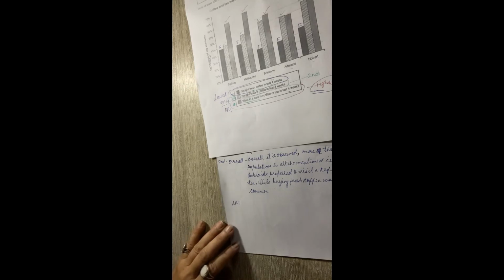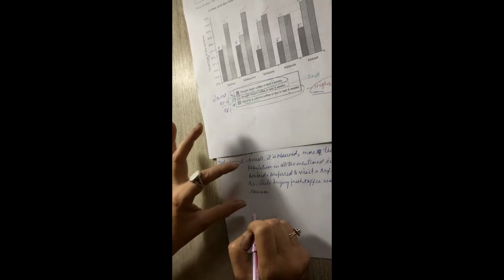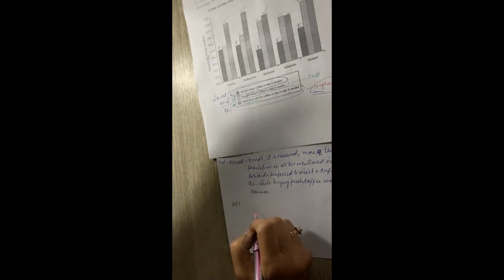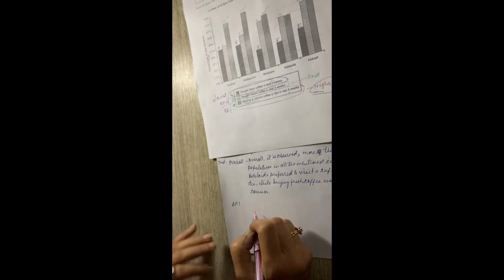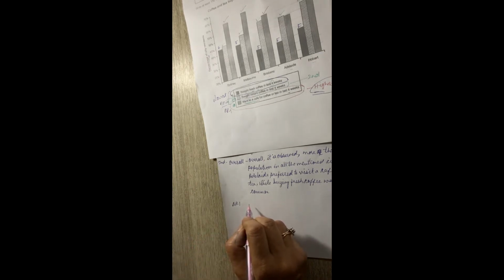Now how do we write this? How do we start BP1? BP1 is the overall, and in the overall we generally write the trends. We don't write the exact figures here in the overall. But when we are writing the body paragraphs, we go into detail.